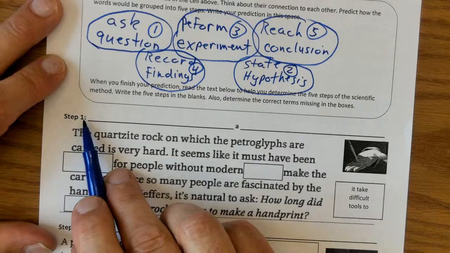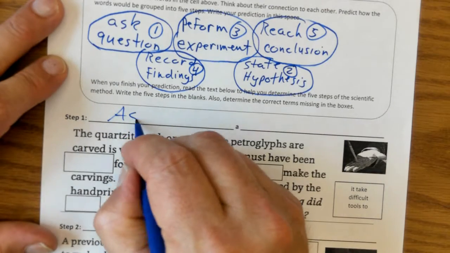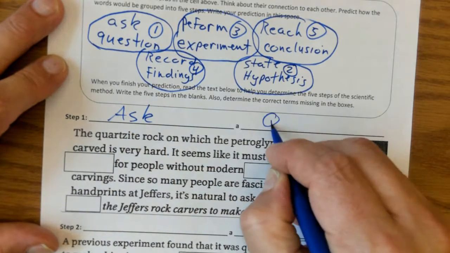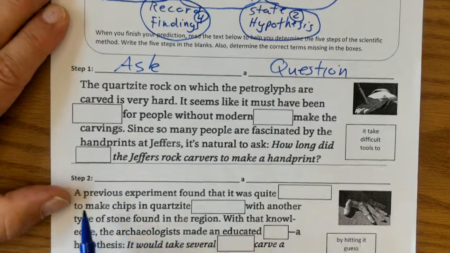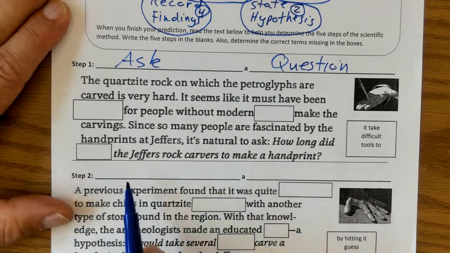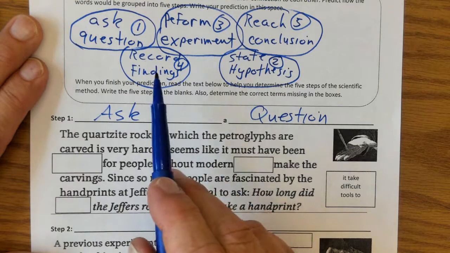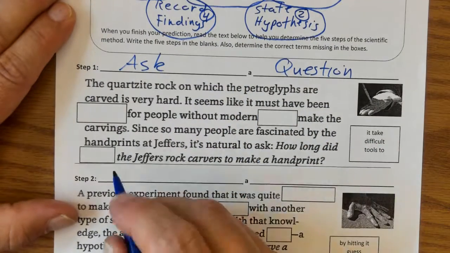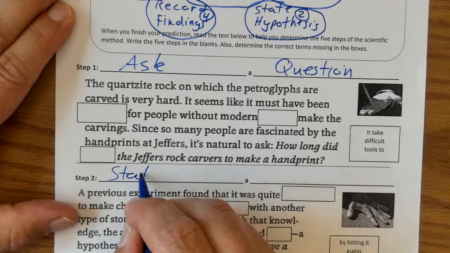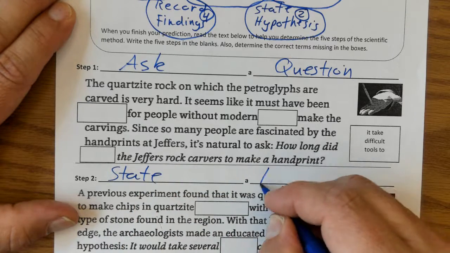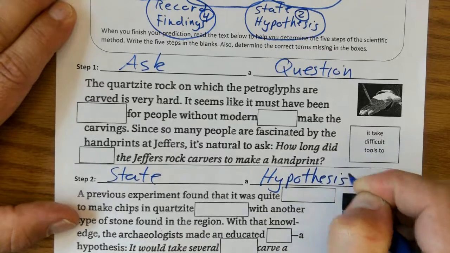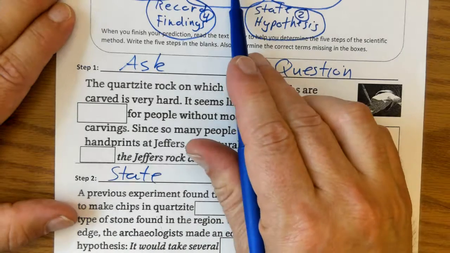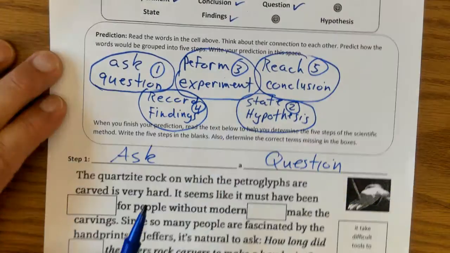So here's the prompt. Step one, ask a question. Step two is state a hypothesis. Number three, perform an experiment.